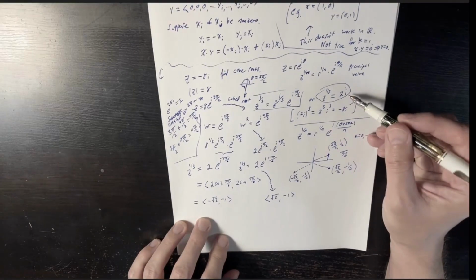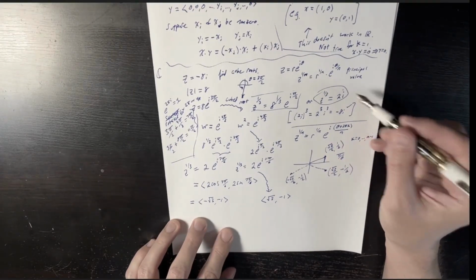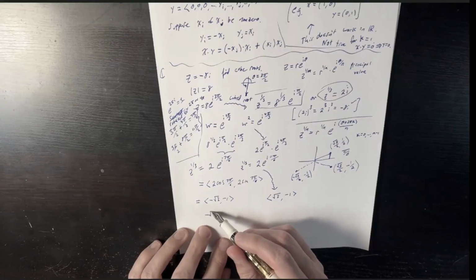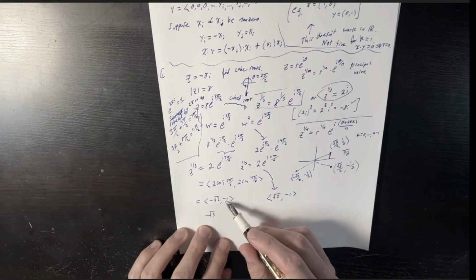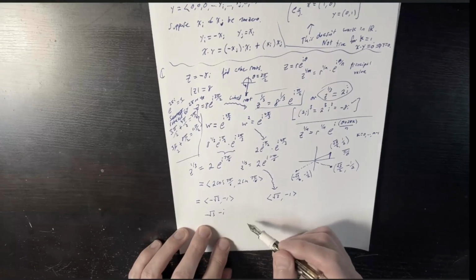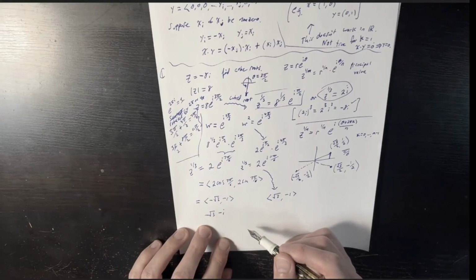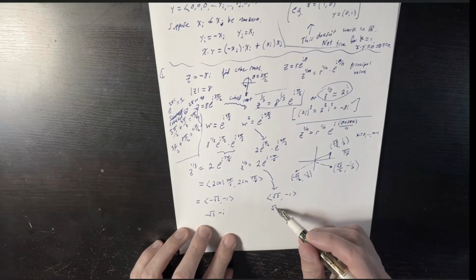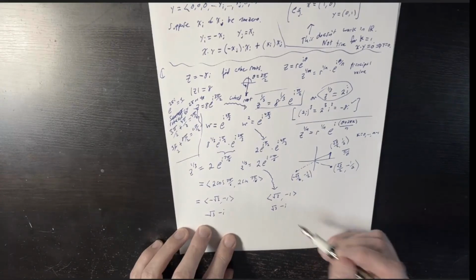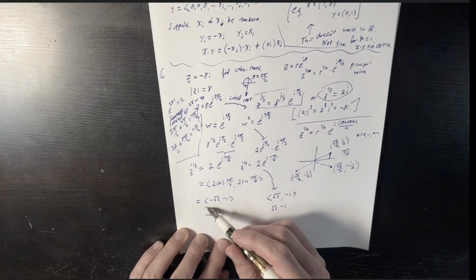And so altogether, here's one of them. Another one is negative root 3 plus I times this. And the other one is root 3 plus I times this, which is minus I. So here's another one.